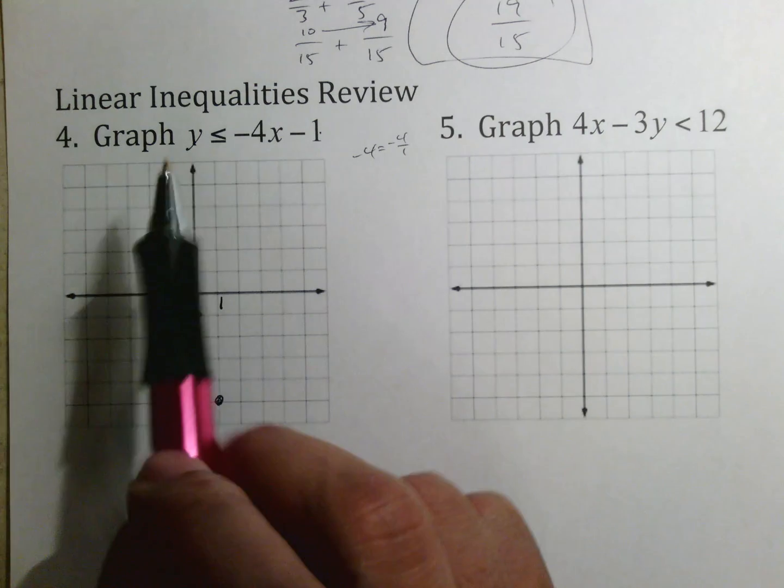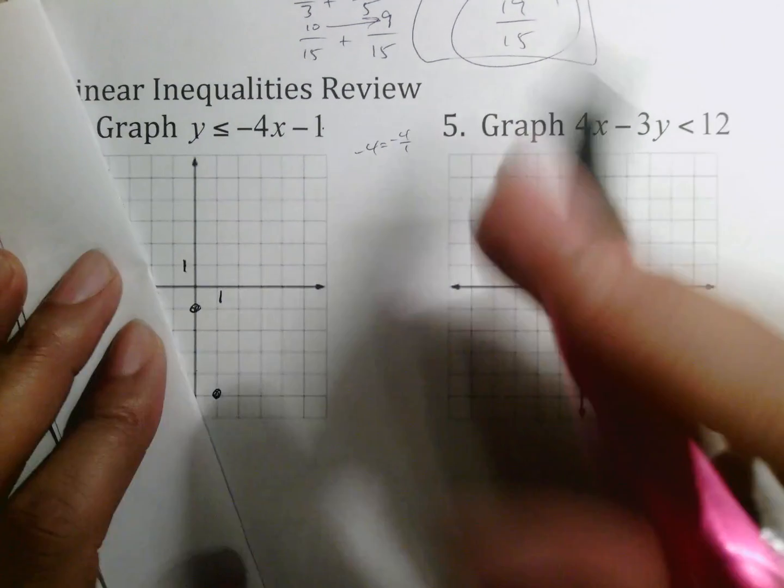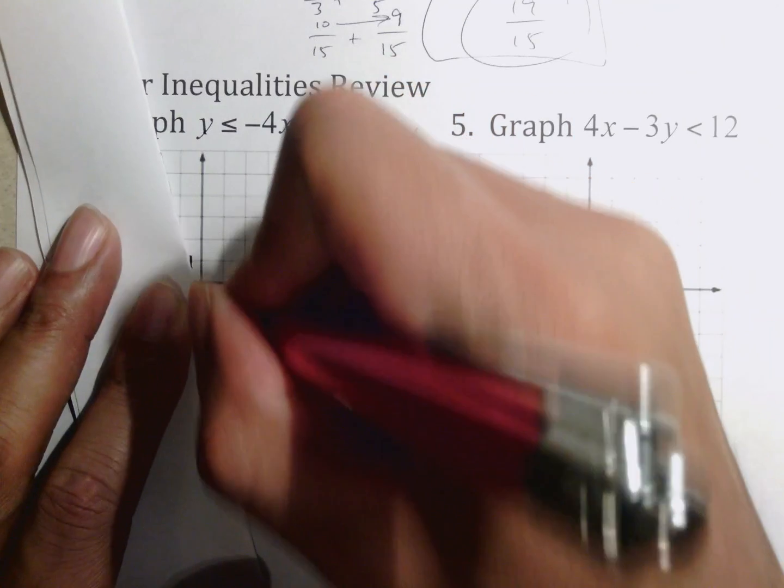The other thing that we learned in this lesson is that that line means that I should use a solid line all the way through.